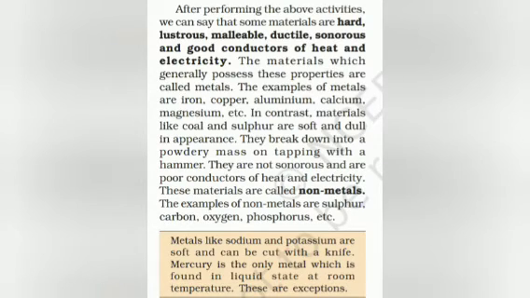So these are non-metals. The examples of non-metals are sulfur, carbon, oxygen, phosphorus, etc. Metals like sodium and potassium are soft and can be cut with a knife. They are exceptions. Generally metals are hard, but sodium and potassium can be cut with a knife. Mercury is in the liquid state at room temperature. So these are the exceptions among metals. They have somewhat different properties than the metals we see in regular ways.